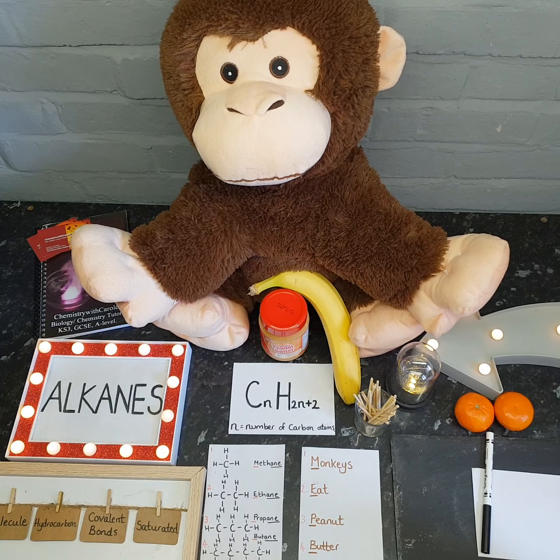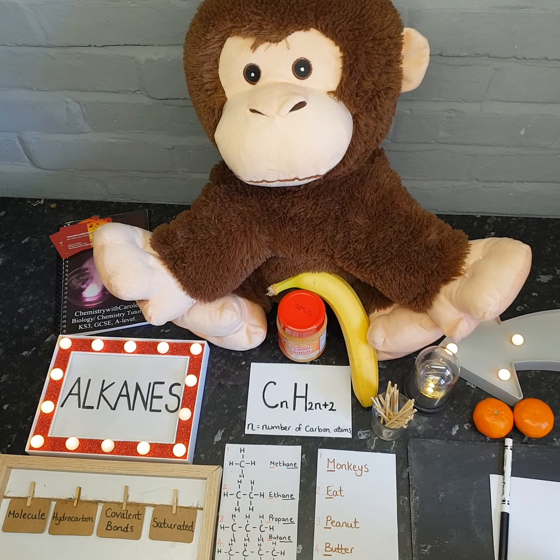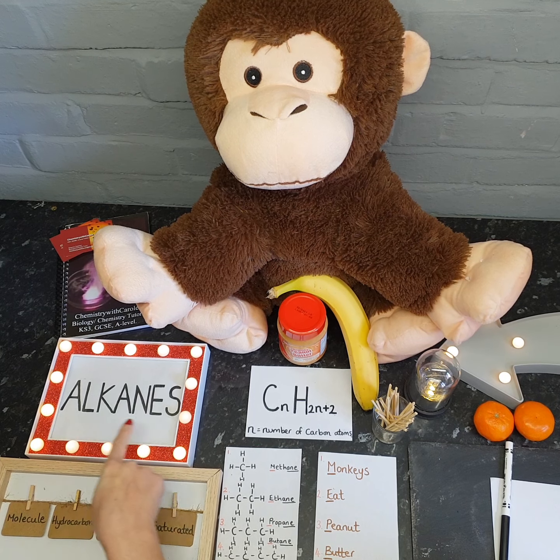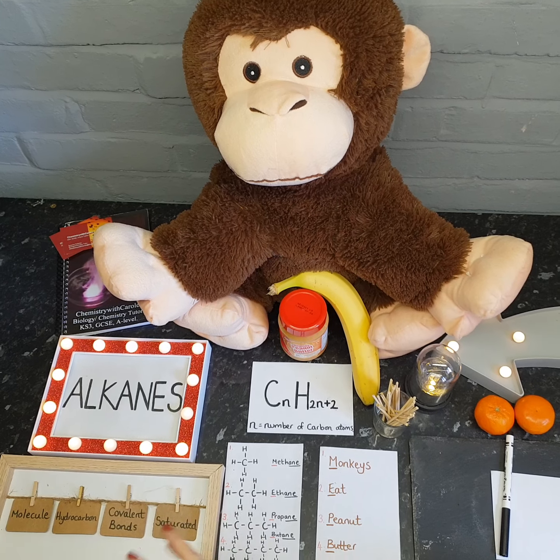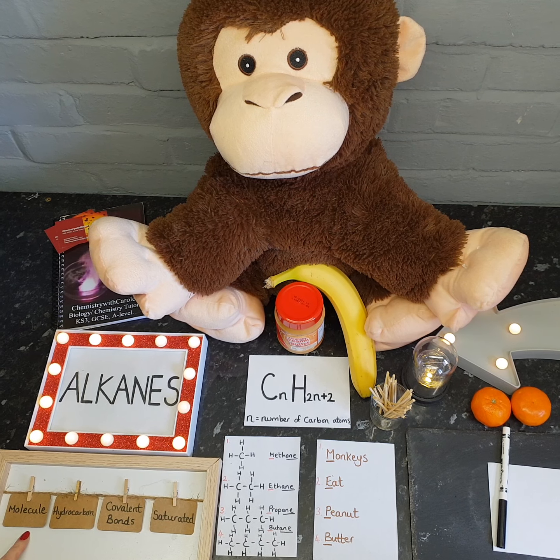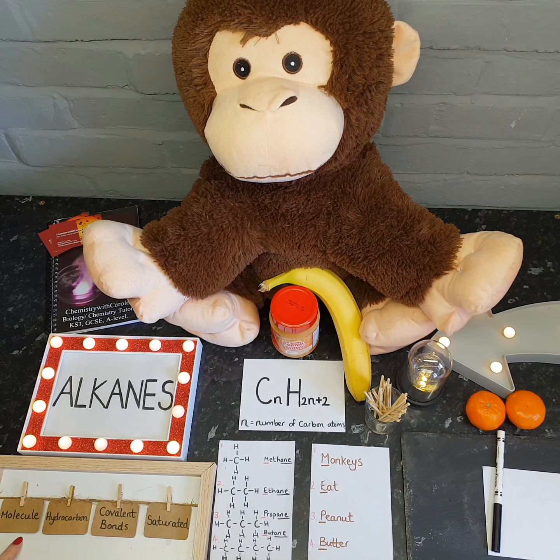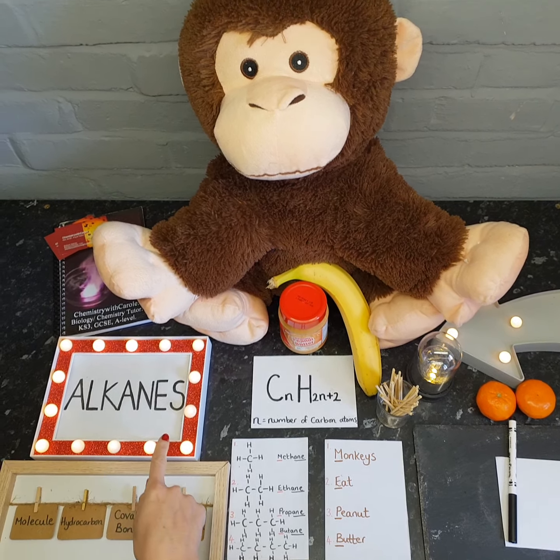Monkey Monday! Today's experiment is Alkanes. So today we're looking at molecules. A molecule is a group of atoms, two or more atoms. They can be the same or they can be different. And we're specifically looking at alkane molecules.